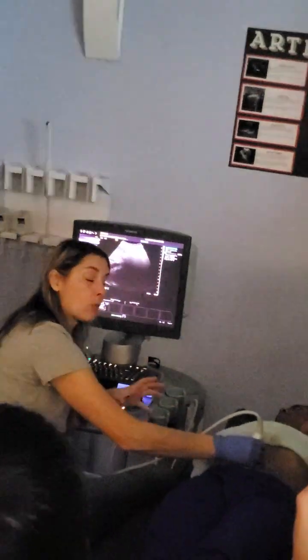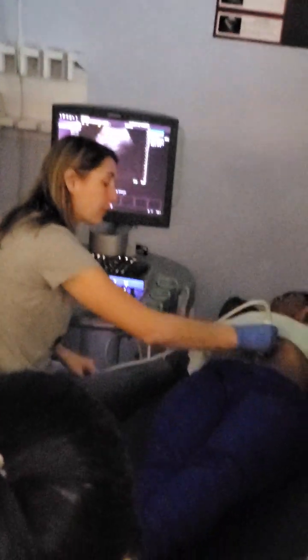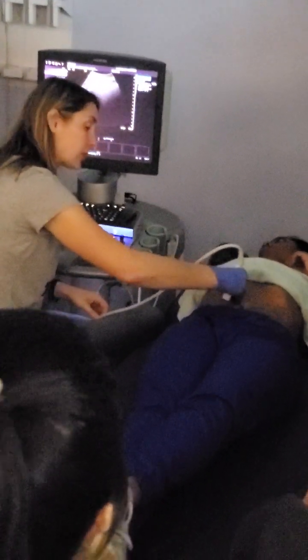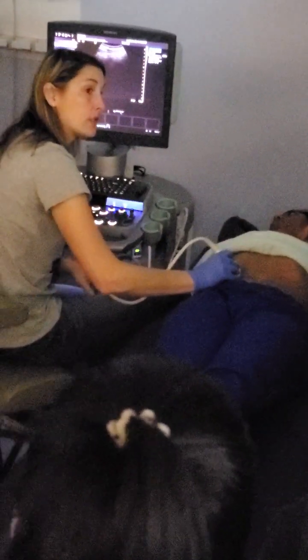Quick breath. One thing that's important to note, kind of like we talked about with the kidneys, if I can use the liver window, I will. So with her gallbladder, what I'm going to do is come out laterally and then scan back towards it to see if I can get some liver between my transducer and the gallbladder to clean out the fluid.